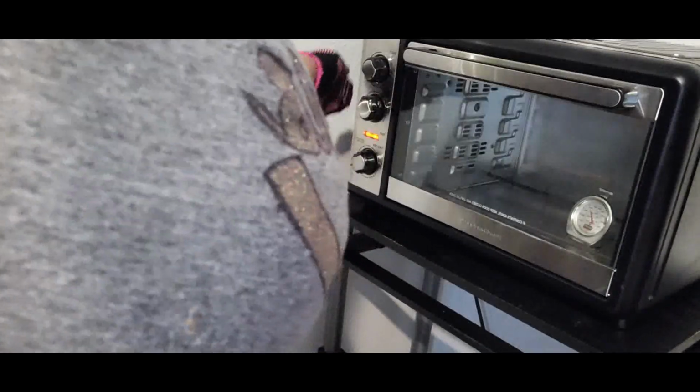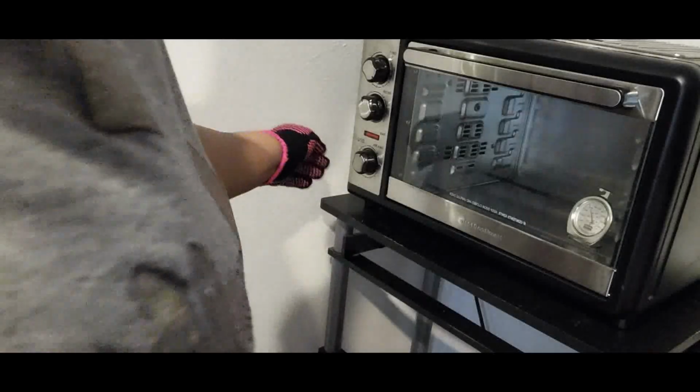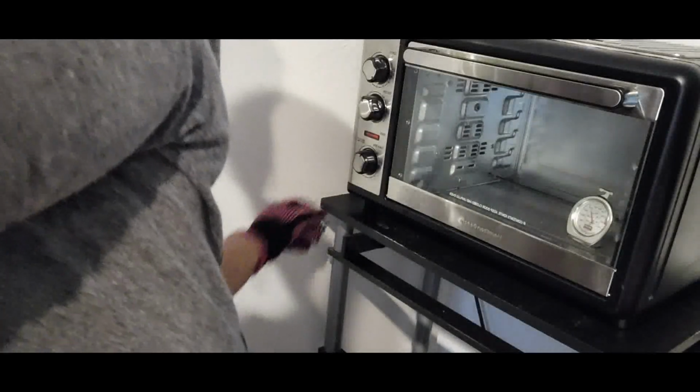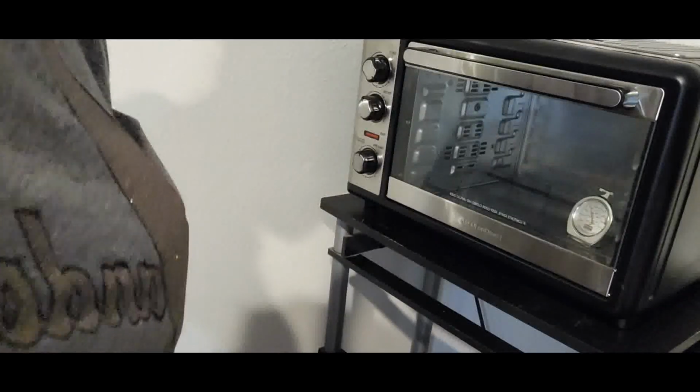And make sure you turn your convection oven off. And we're going to give it about 5 minutes to cool down, and then we'll do the unveiling together.